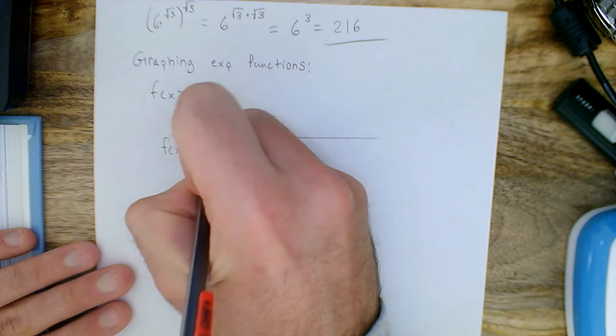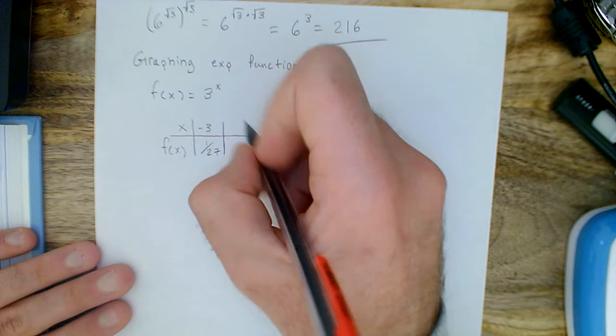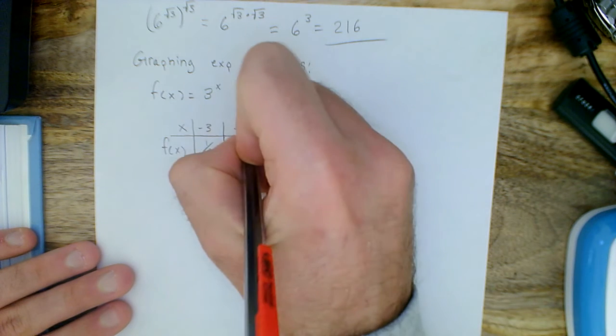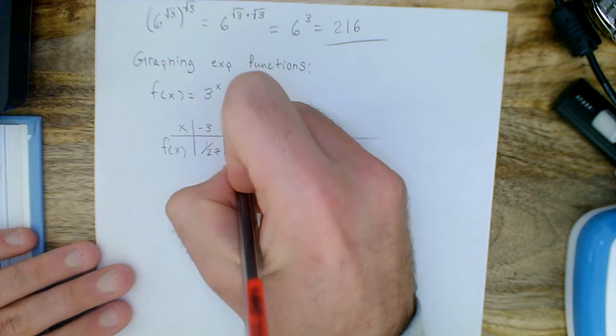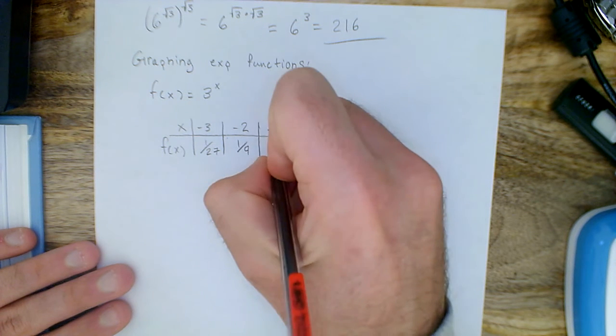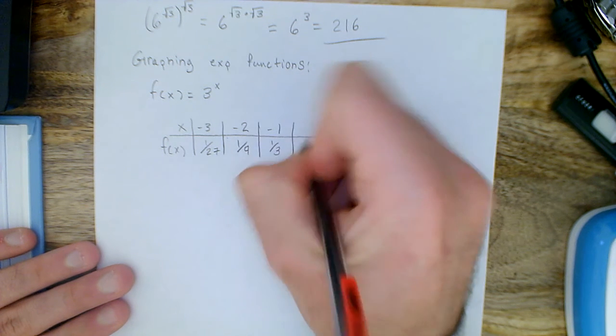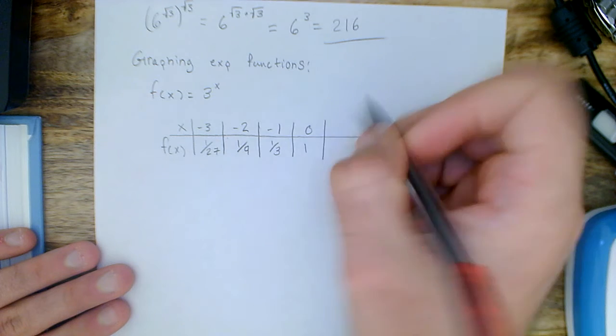So this is 1 over 27. 3 times 3 is 9, times 3 is 27. So I do -2. 3 to the -2 is 1 over 3 squared, so that's 1 over 9. -1 is just 1 over 3. 0: any number to the 0 power is 1.